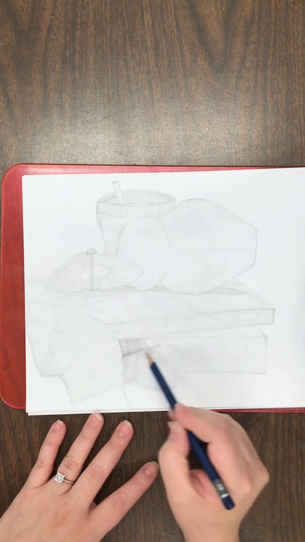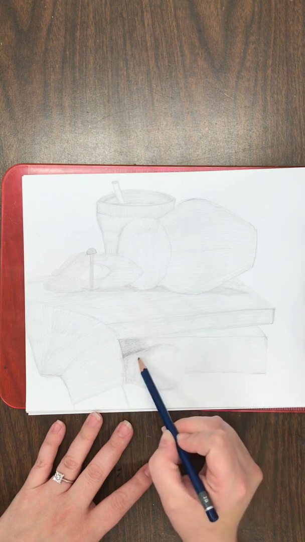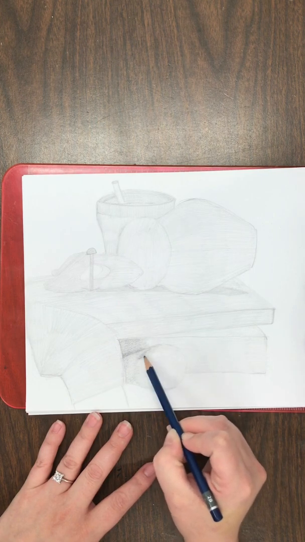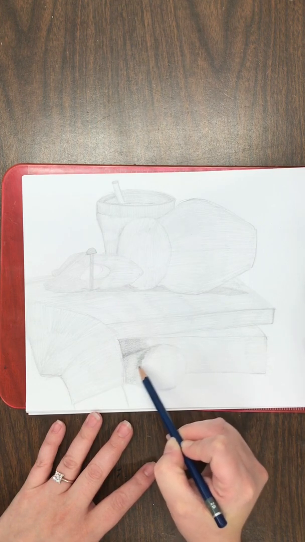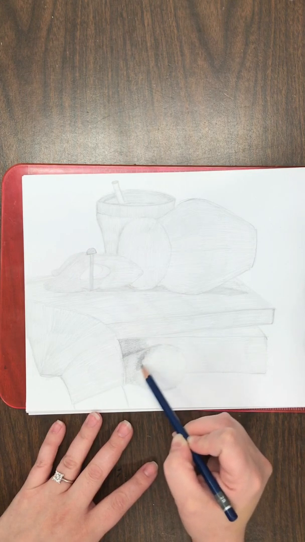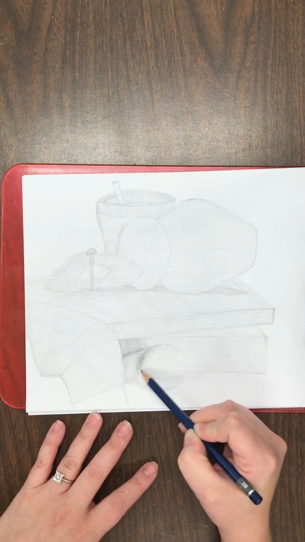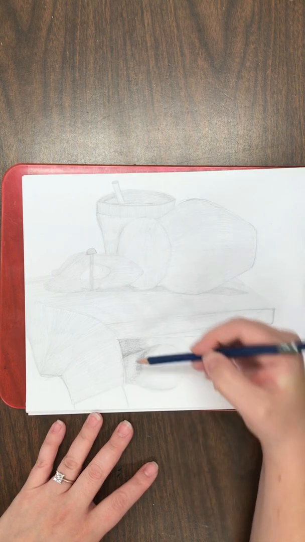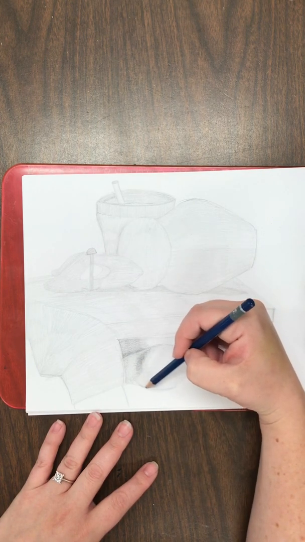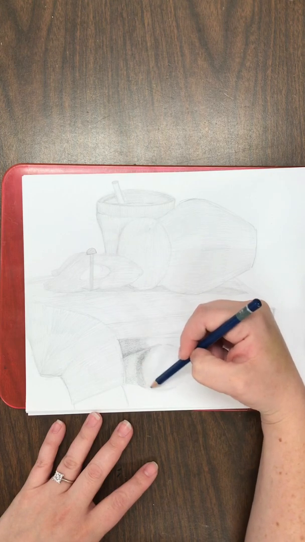So then within this shadow, I can already tell that there's a smaller, darker area, a core shadow, if you will. So I'm going to do another layer. I'm going to try and blend. Some shadows are harsh shadows, so it's a real shape. Some are not so contrasting, so this one's not super contrasting.